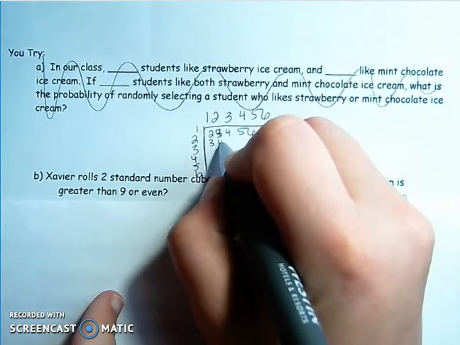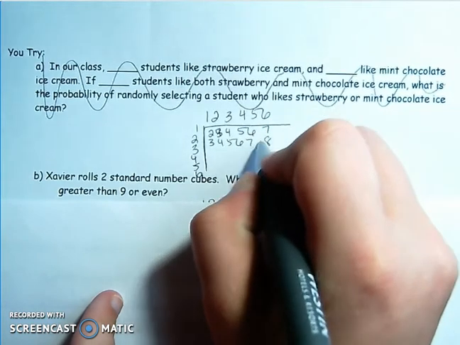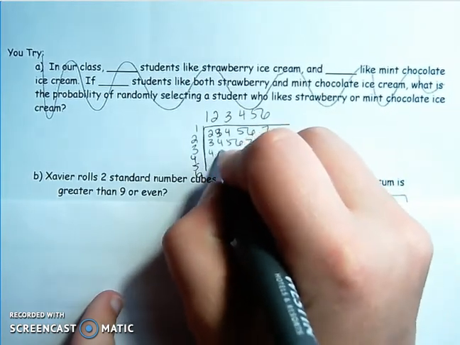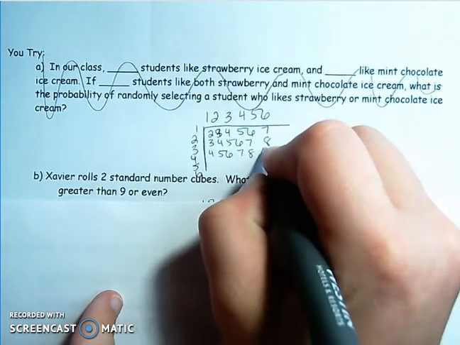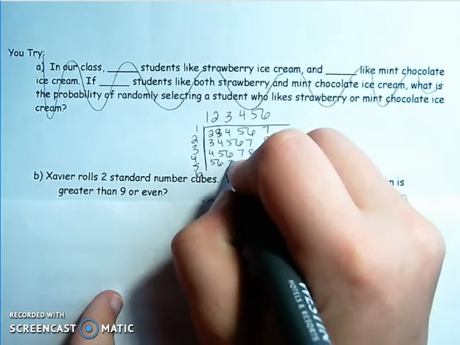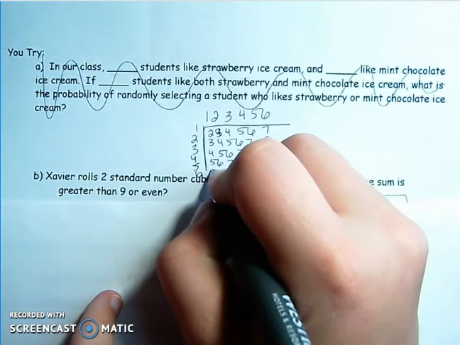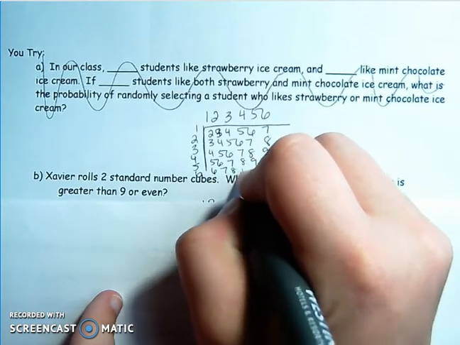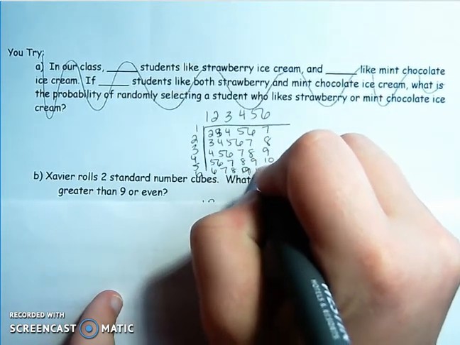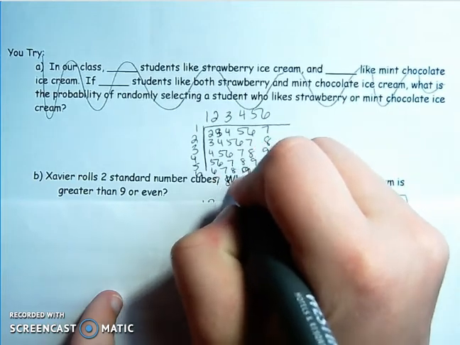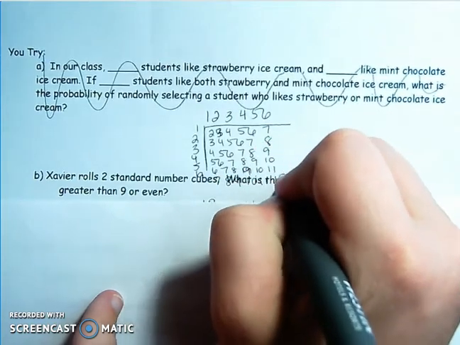This row is 3, 4, 5, 6, 7, 8. And if you notice, they just all move over 1 until we get them all done, ending with 7, 8, 9, 10, 11, 12.